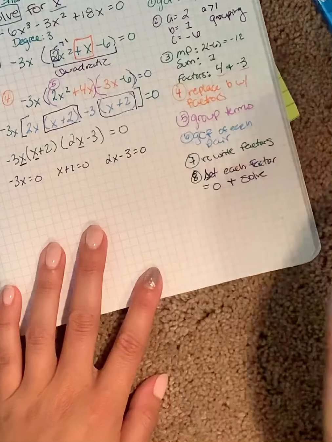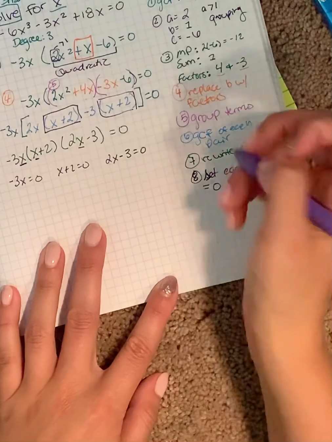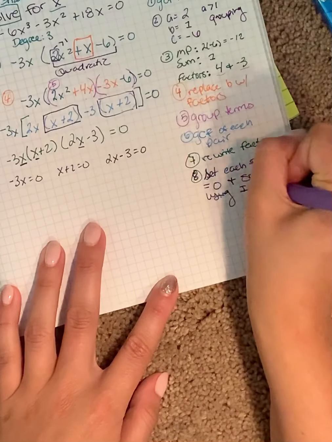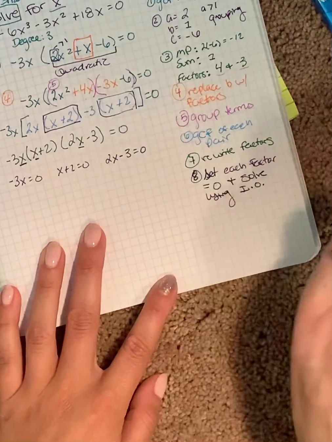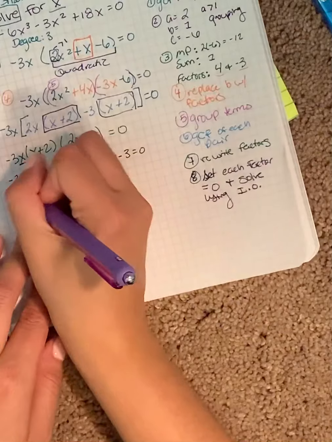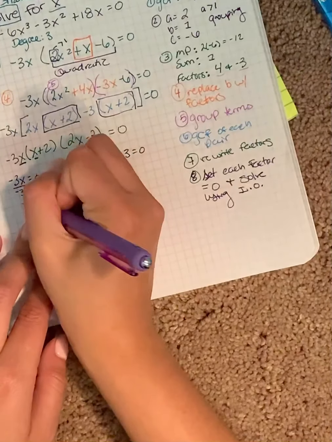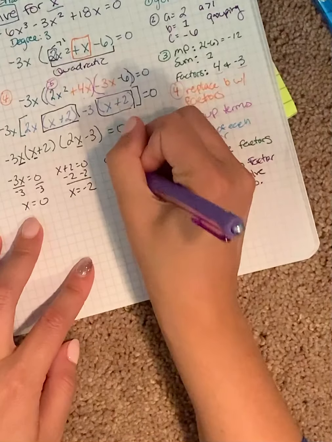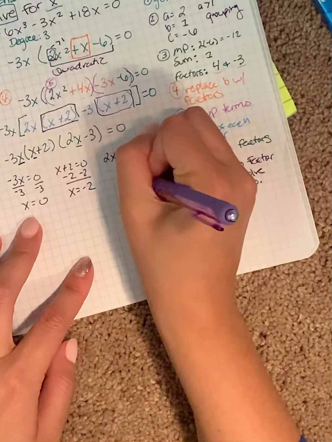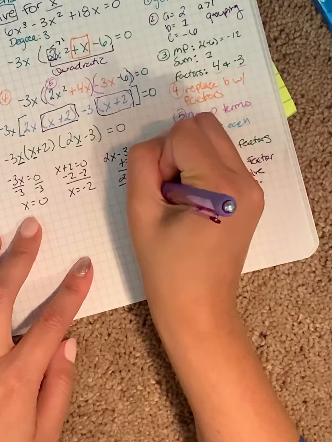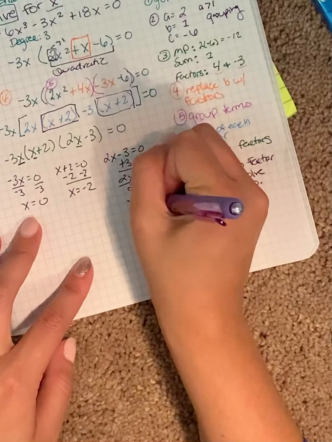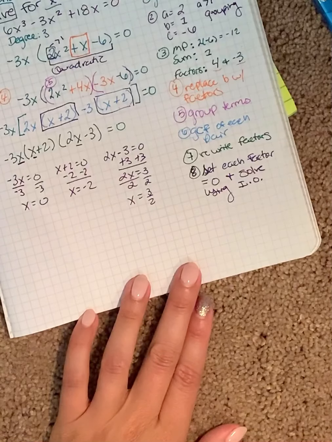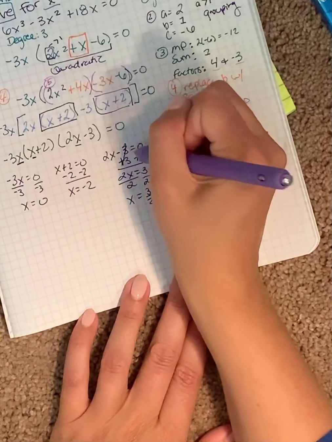So now I can just use inverse operations. Solve using inverse operations. IO stands for inverse operations. And we can solve this really quick. So I solved these problems.